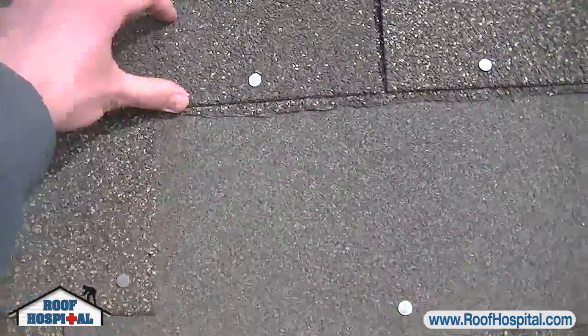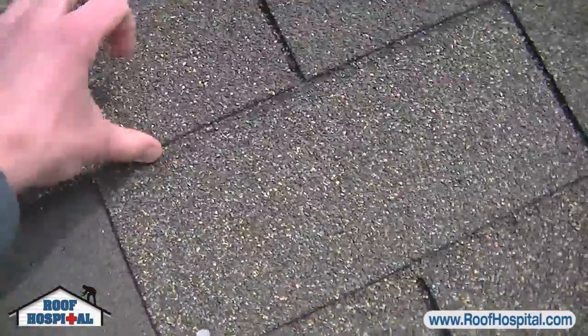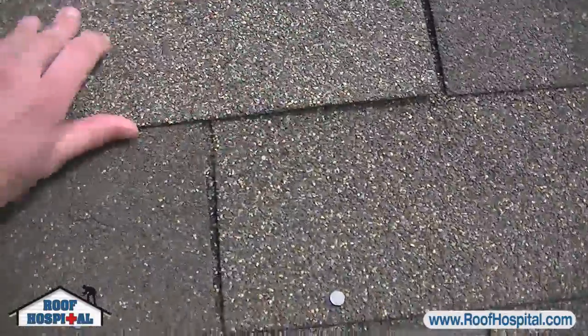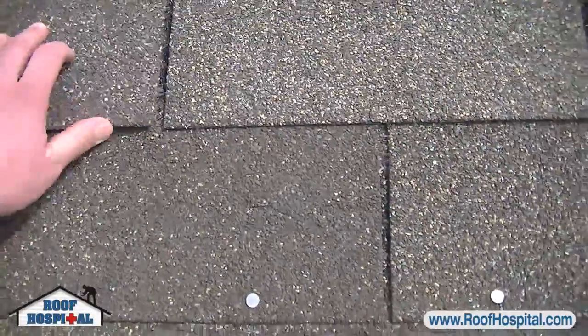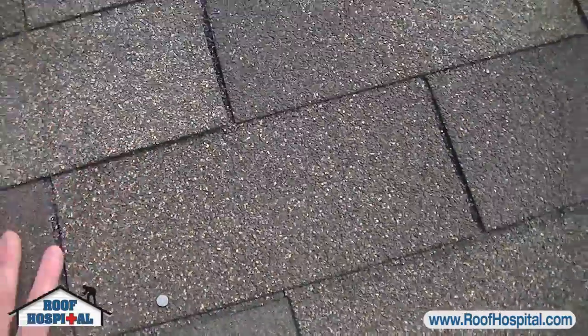The loose shingles that are around the blow off are nice and secure because of the nails. There is a loose shingle here that we're going to have to tab down, another little loose shingle here that we're going to have to tab down so that they don't blow off in the future.